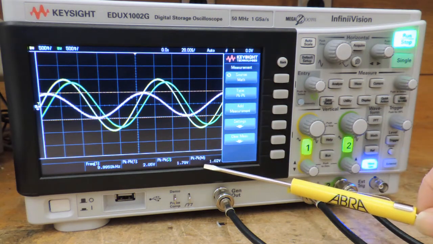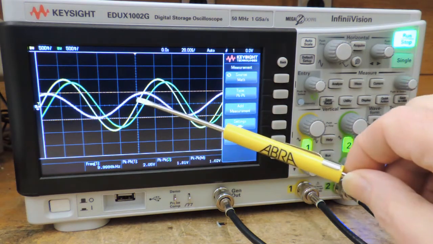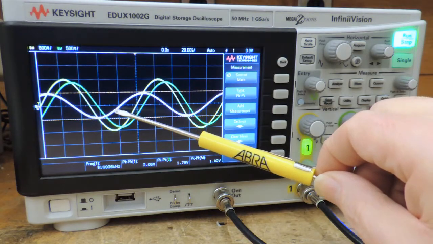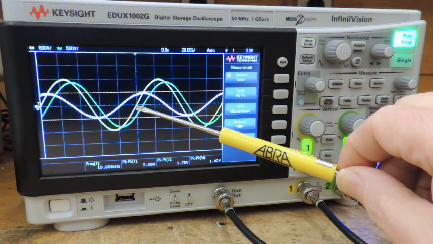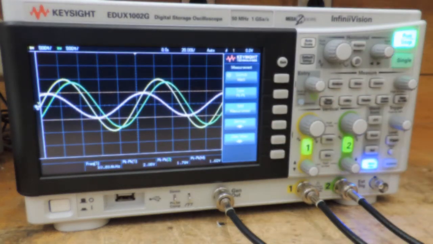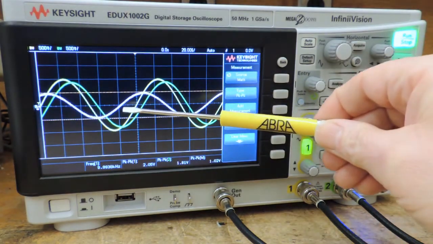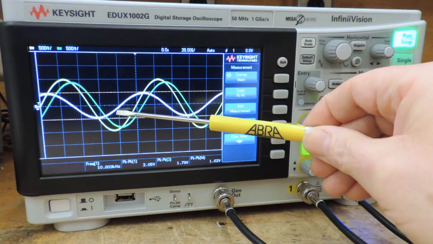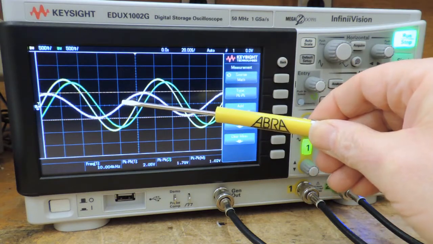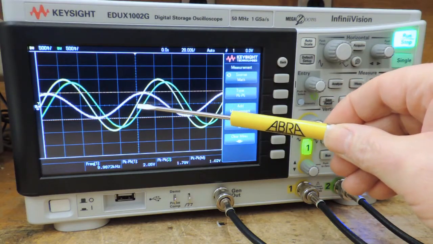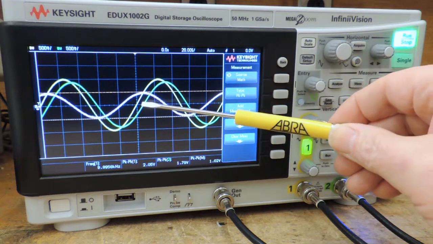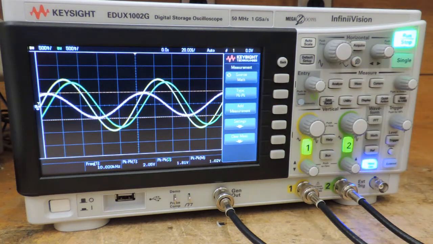So the next thing we need to do is determine what the phase angle is between the voltage drop across the resistor and our input voltages. So to determine the phase angle between the voltage drop across the resistor, which is our math function, and the input voltage, which is our yellow trace, we need to go back to cursors.